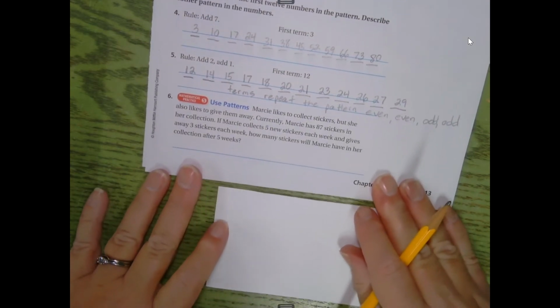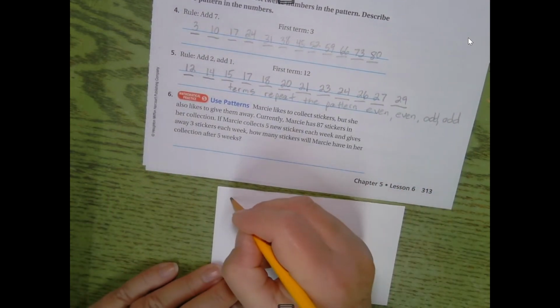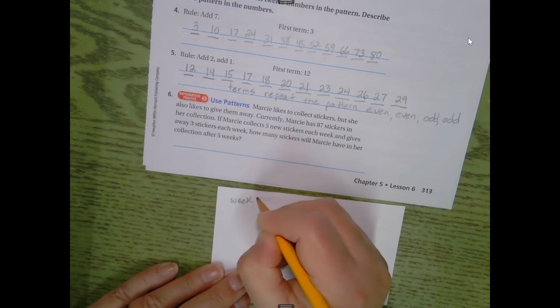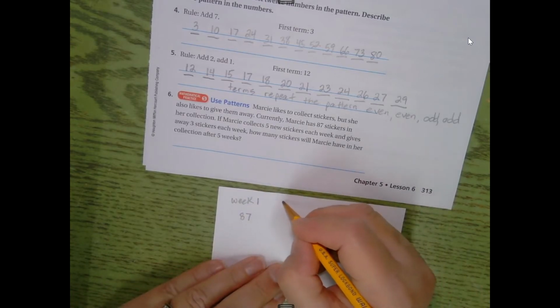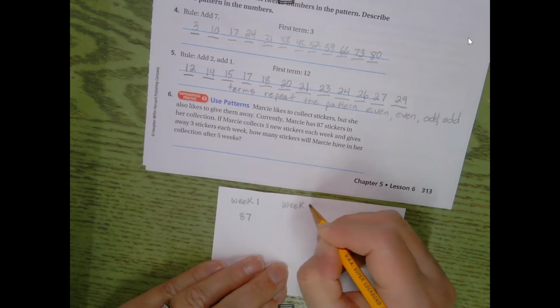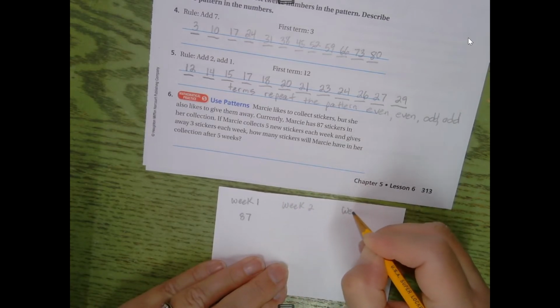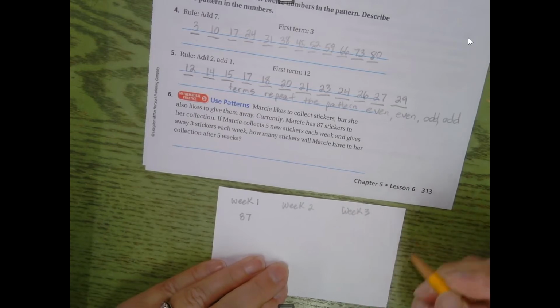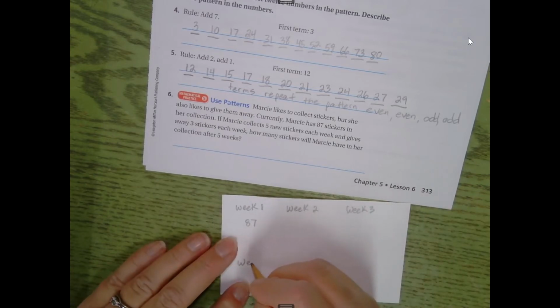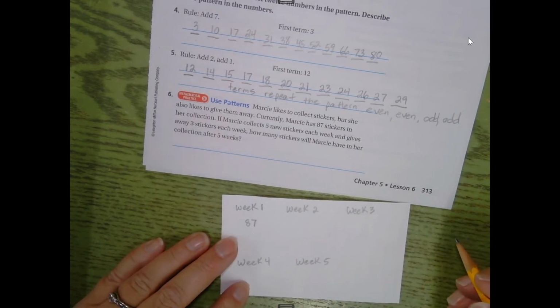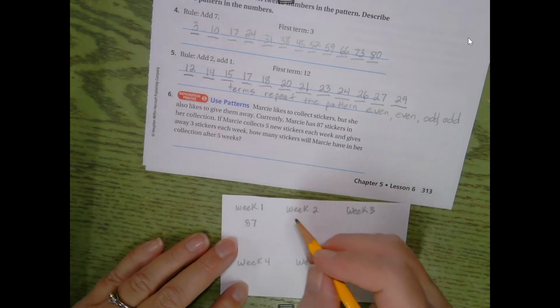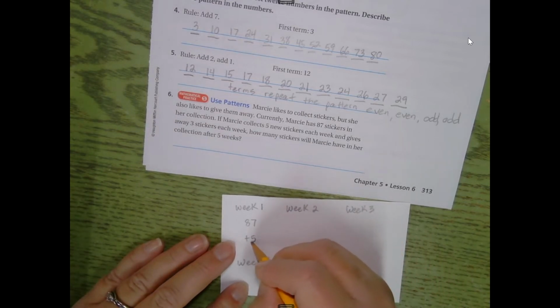Okay, so I kind of made like a little chart here. I've got week 1, and she's got 87. Then I'm going to do week 2, week 3. I'm running out of room there. We'll do week 4 and week 5. Now my rule is plus 5, and then she gives away 3.